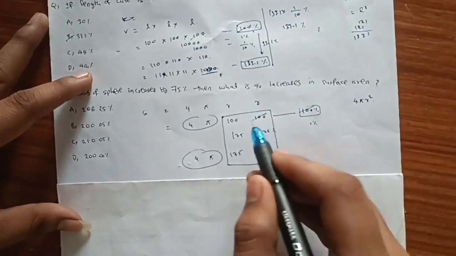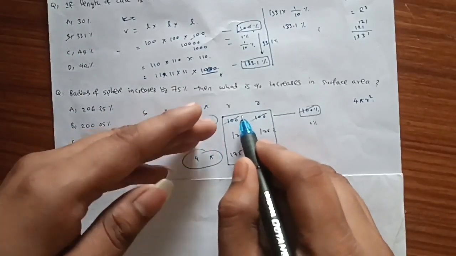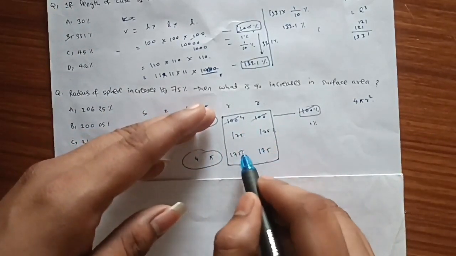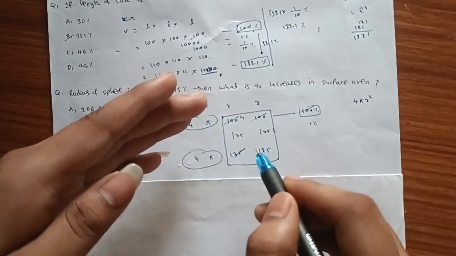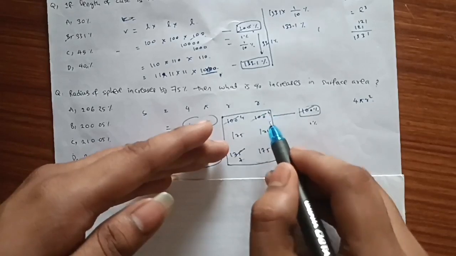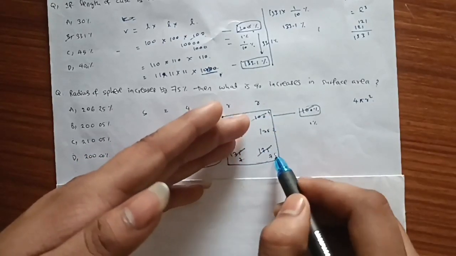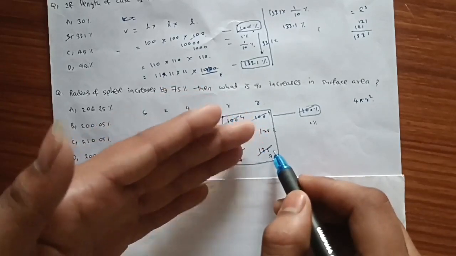So let us cancel out like this: 25 4 times is 100, and 25 7 times is 175. Here also, 4 times is 100, and here also 25 7 times.